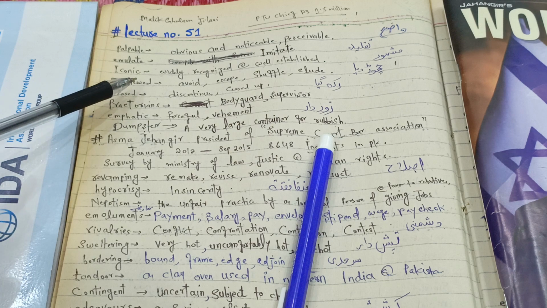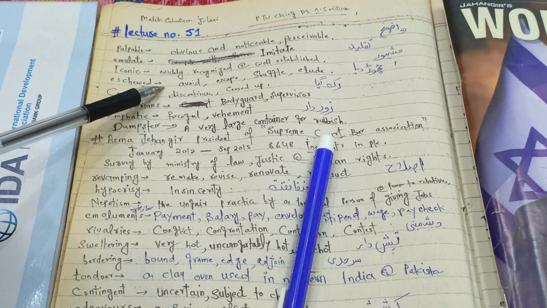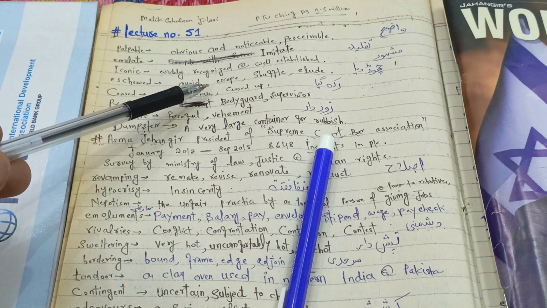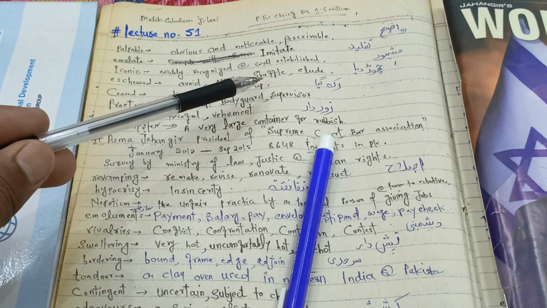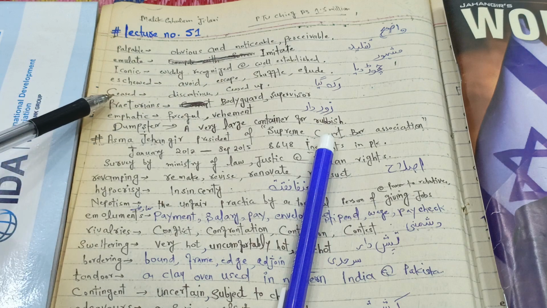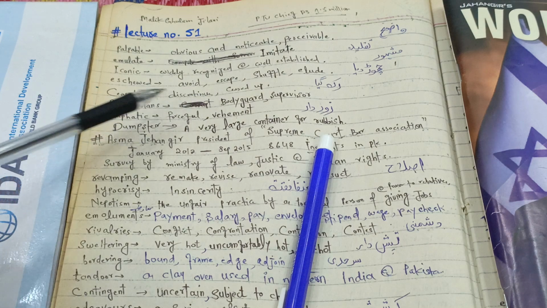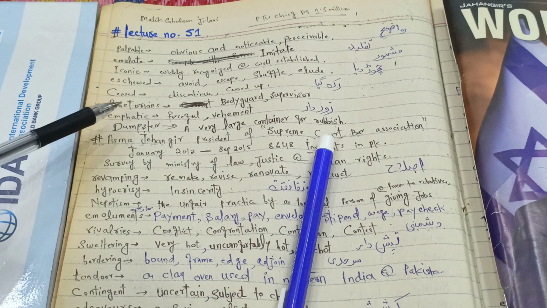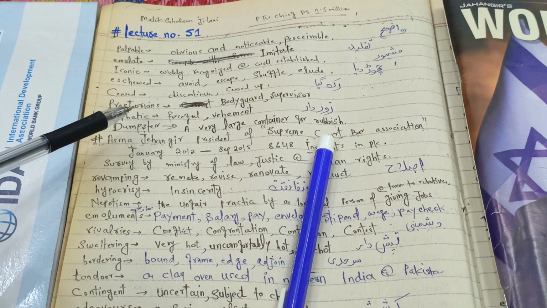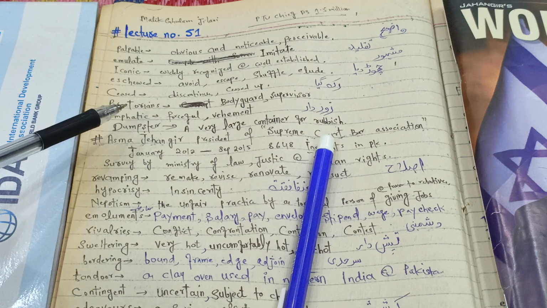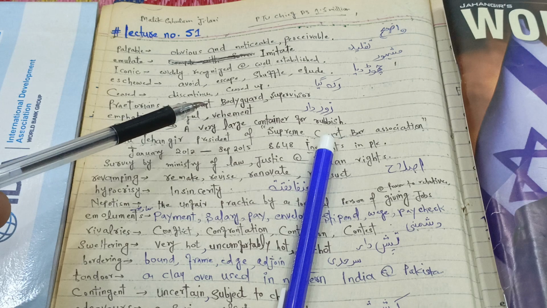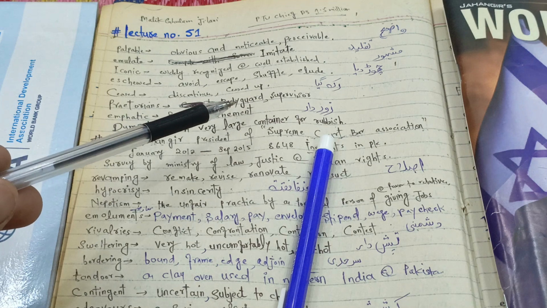So the meaning of skewed is to avoid, to escape, to shuffle, elude. Next one, seized. So the meaning of seized is discontinue, seized up. Next one, praetorian. So this term was basically used in the context of Greek empires. So praetorian's meaning is bodyguard or supervisor.